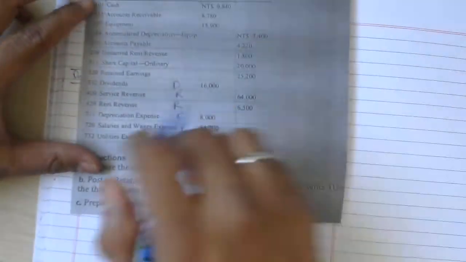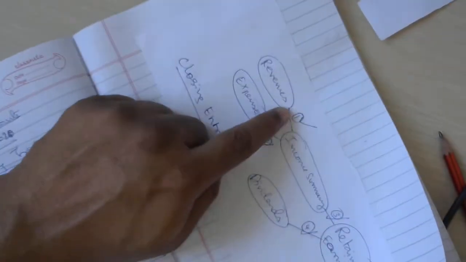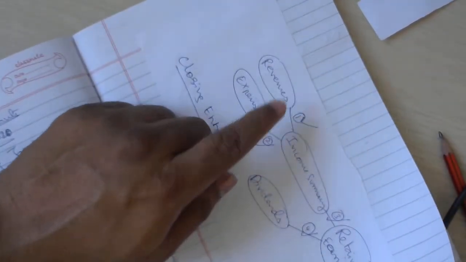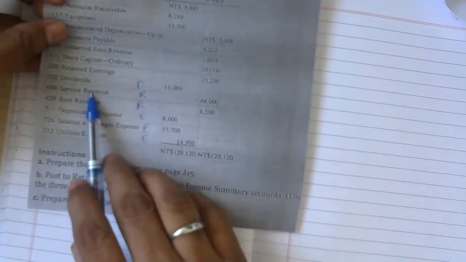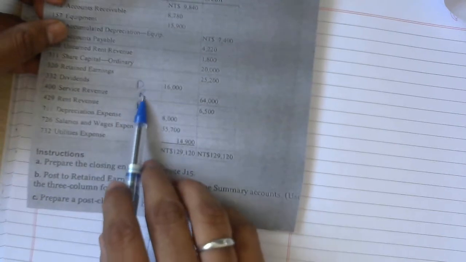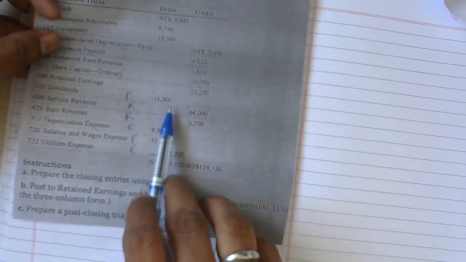What is the first transaction? Again I am referring to this revenues and income summary. Now if you look at revenues, service revenue and rent revenue, both the revenues are on the credit side. To cancel this credit I need a debit side.